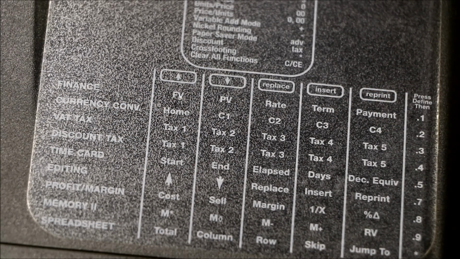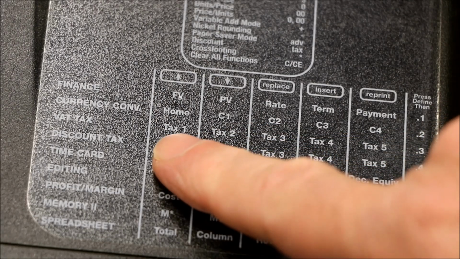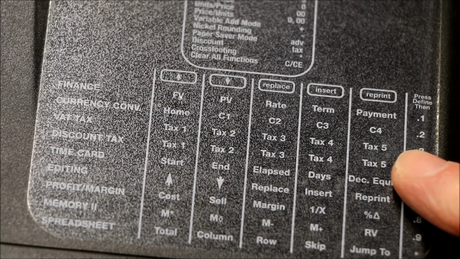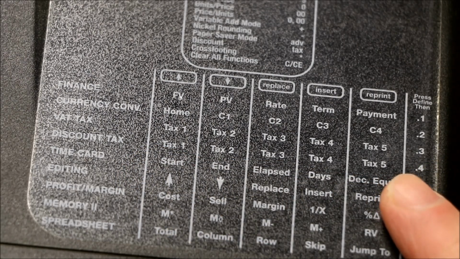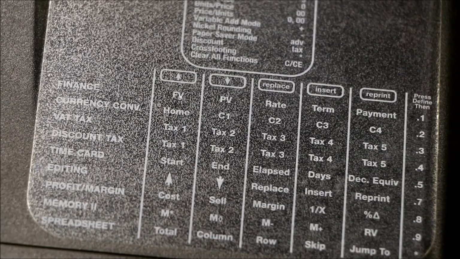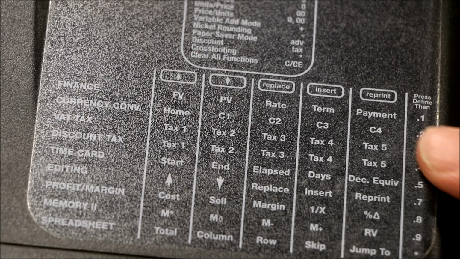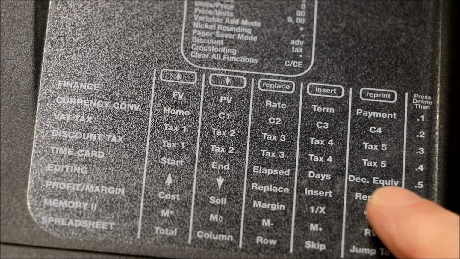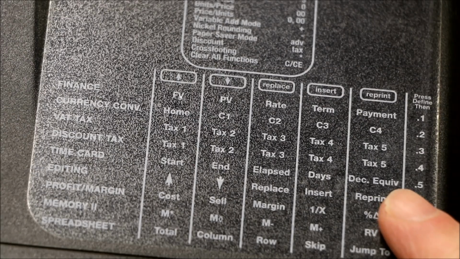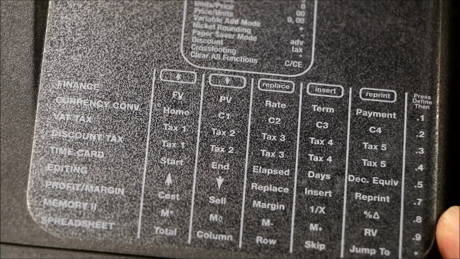There are other functions that you can do, which I will very briefly talk about, at least some of them. VAT tax, you can set 5 different tax rates. You can also set discount tax, 5 different discount taxes. Those do a slightly different calculation. I believe the VAT tax is what you would normally think of as a sales tax in the US. The discount tax, honestly, I can't remember exactly what that is. The time card stuff is for doing addition and subtraction of time values. I think I showed that already.